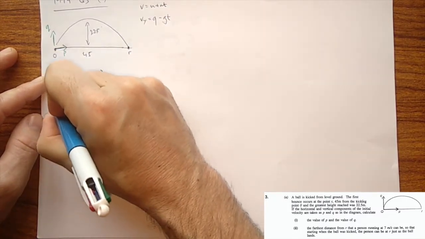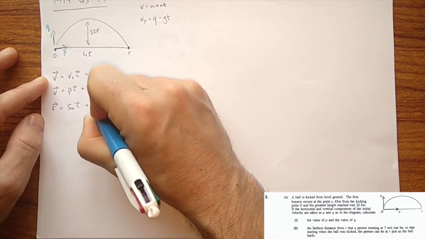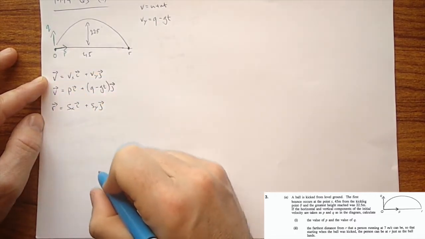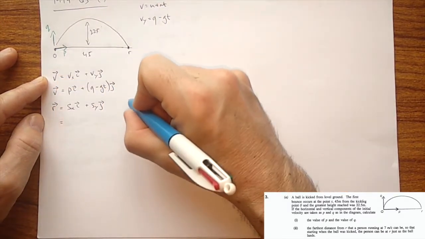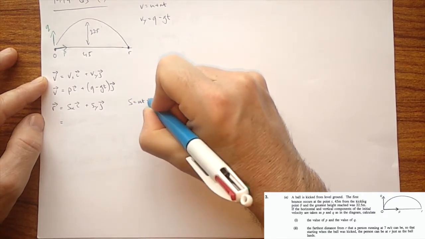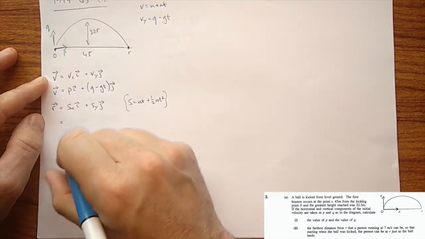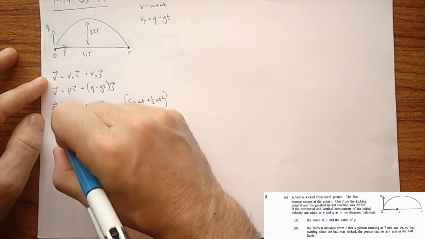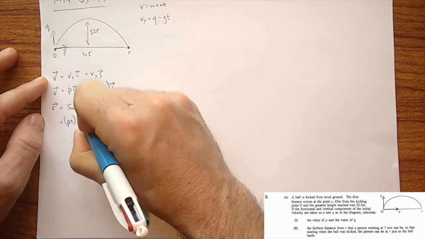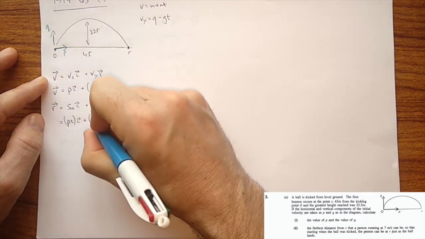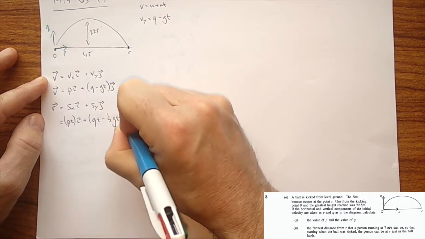Now, our position vector, r, is sx i plus sy j. And that equals, using what we've done before, again using our s equals ut plus a half at squared, pt i and then we have qt minus a half gt squared j.